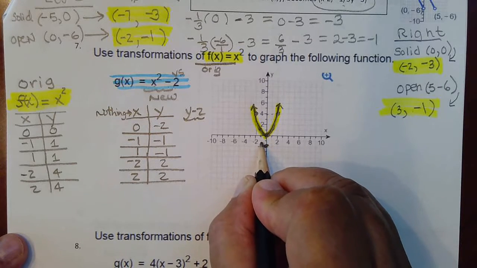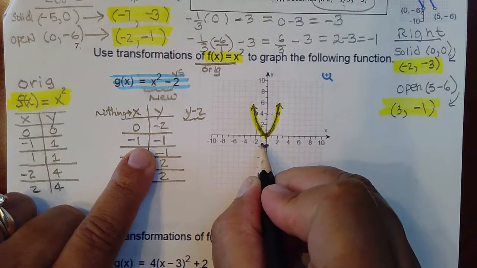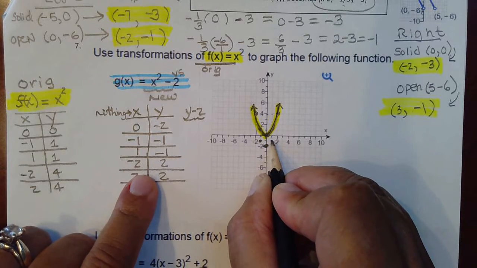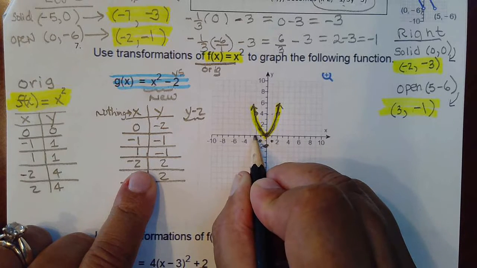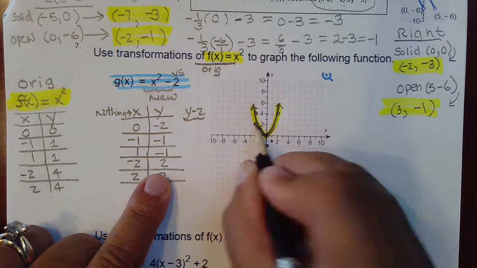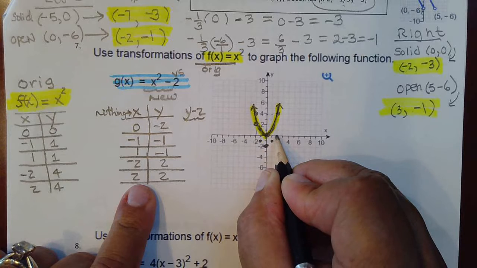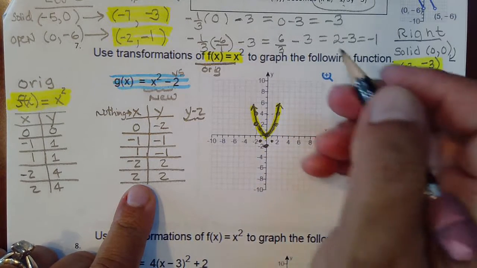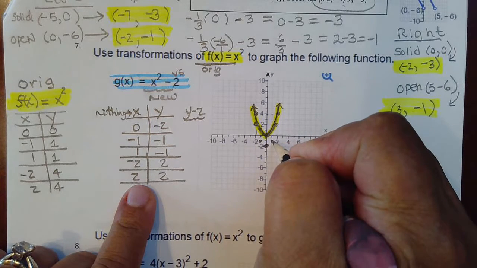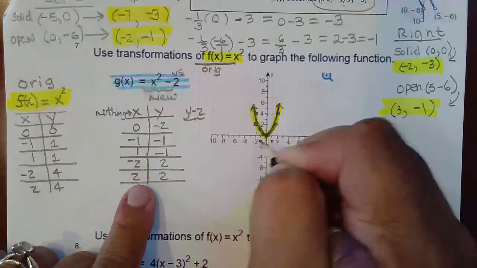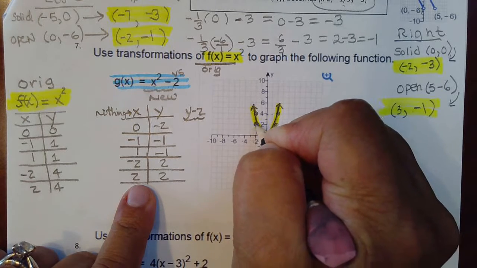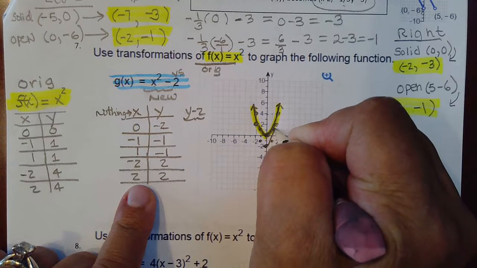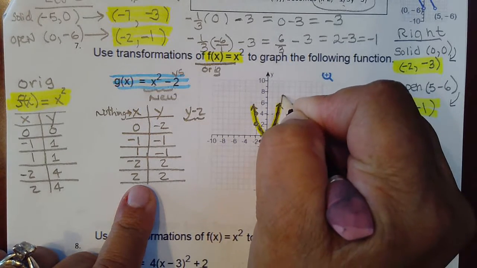And then negative 1, negative 1, negative 1, which is right there. Positive 1, negative 1. Negative 2, positive 2. And then positive 2, positive 2. Notice again, you have all these sister images. You have these 2 points directly across from each other on either side of the y-axis. Those are symmetric points. You have these 2 points that are on either side of the y-axis, all belonging to your new graph.